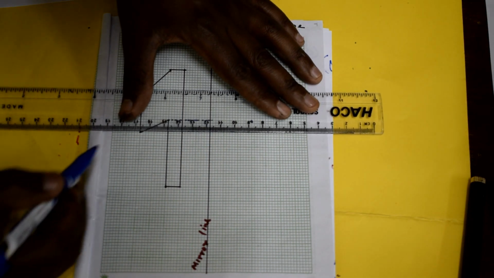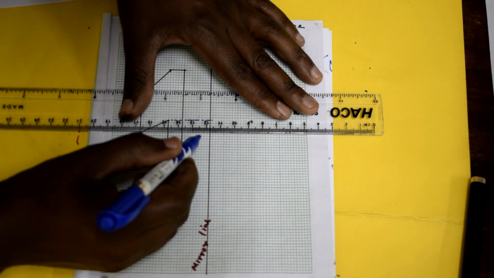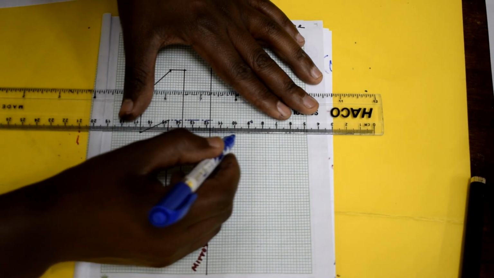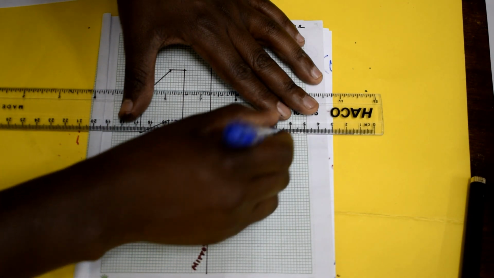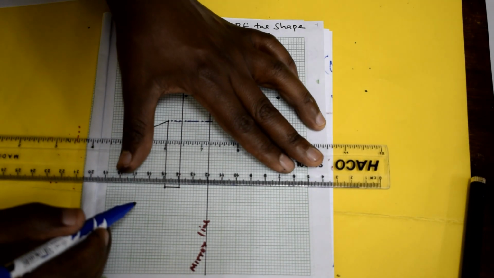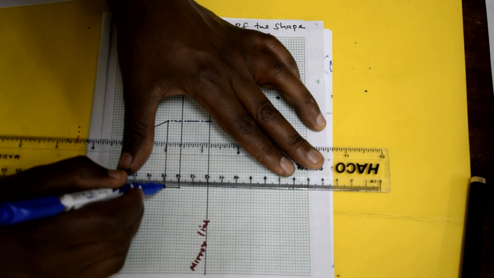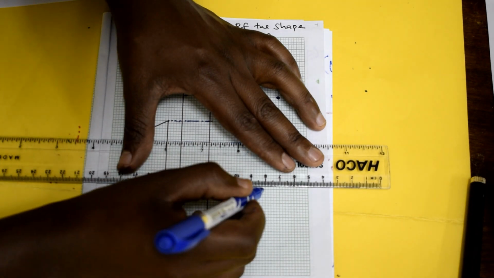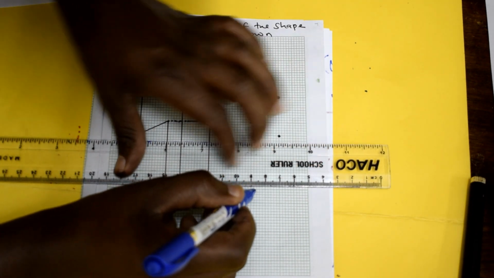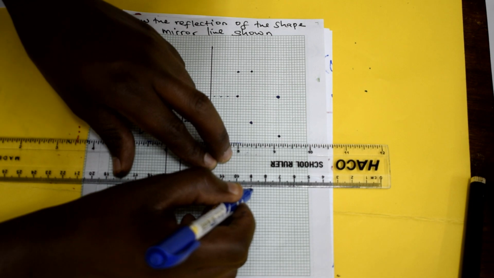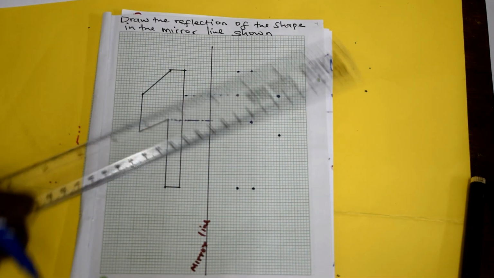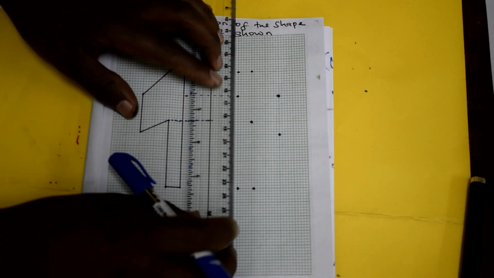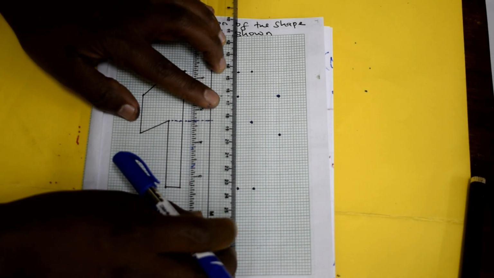Then we have the next point, which is 5 units. 1, 2, 3, 4, 5. Then we come to the last points here. These are 2 points from the mirror line. Also that way. Then if we join this one, this will be a straight line.